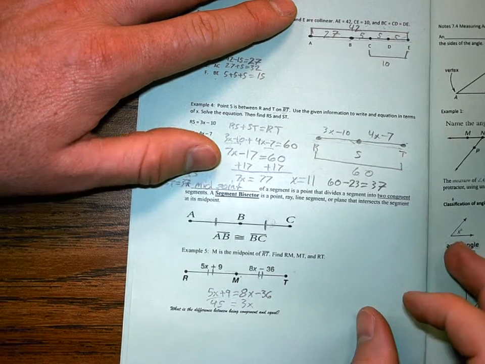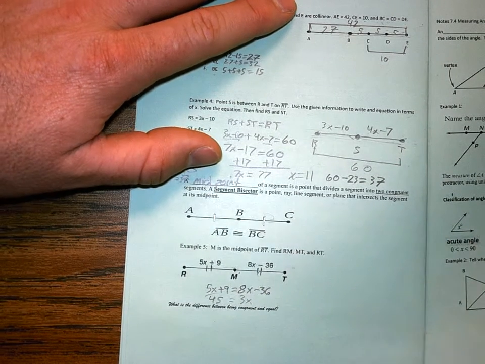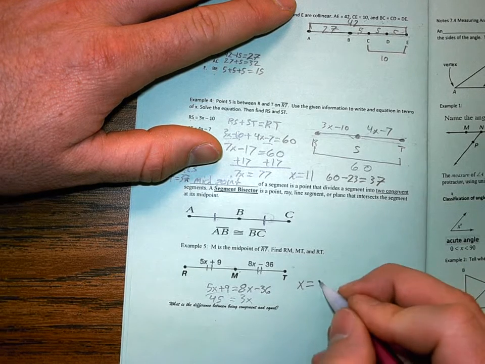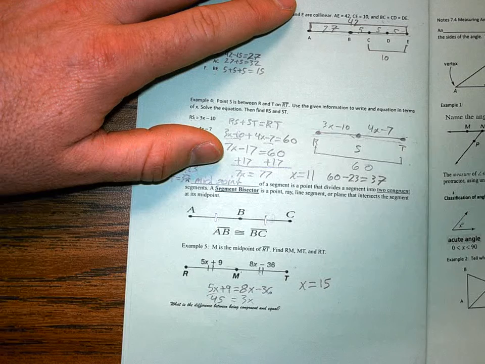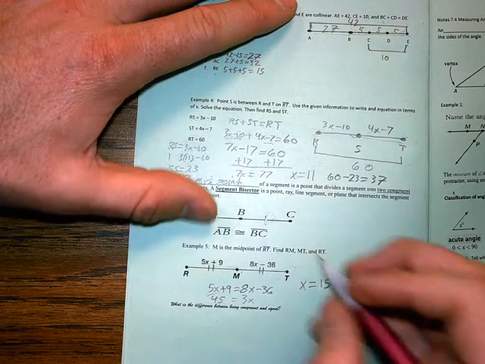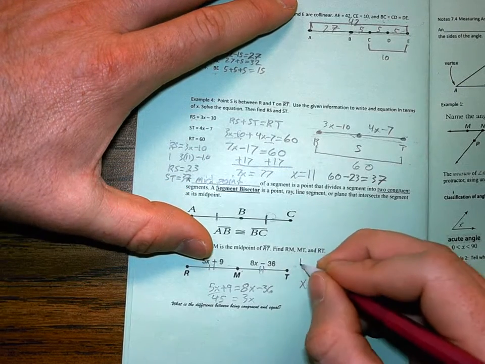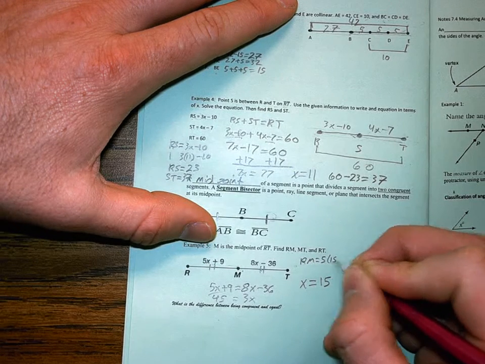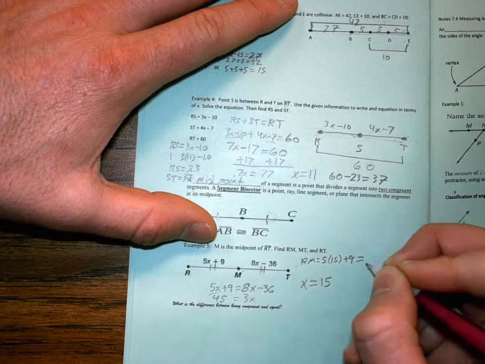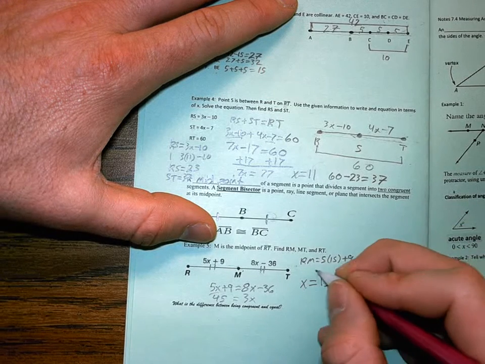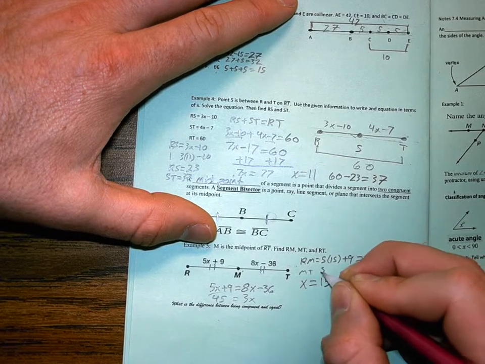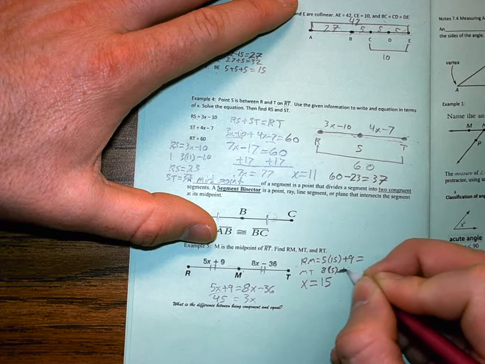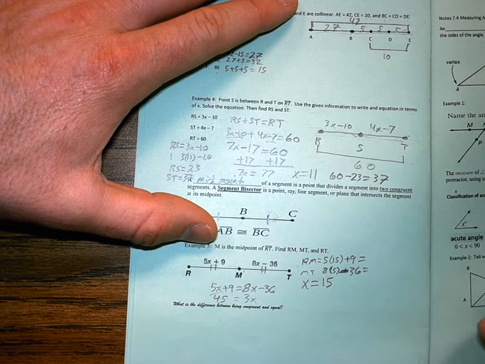So we solve for X, subtract 5X on both sides, add 36 on both sides. I get 3X equals 45. Divide by 3 on both sides. X is 15. So now I plug 15 back in to solve these lengths. So RM is equal to 5 times 15 plus 9. MT is equal to 8 times 15 minus 36, sorry. So what do we get there?